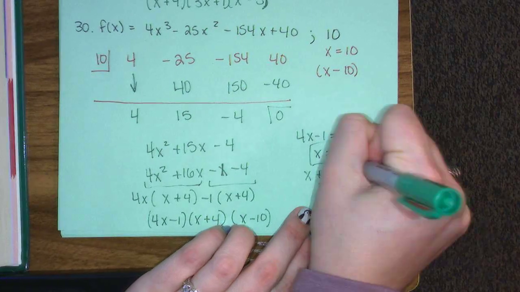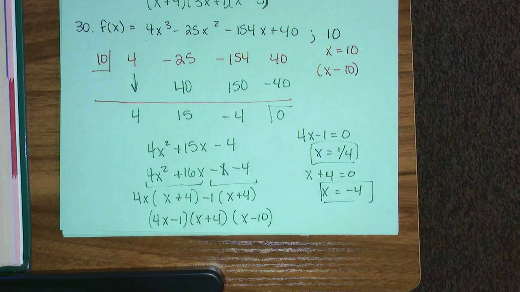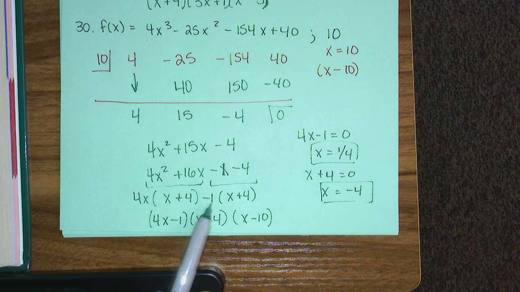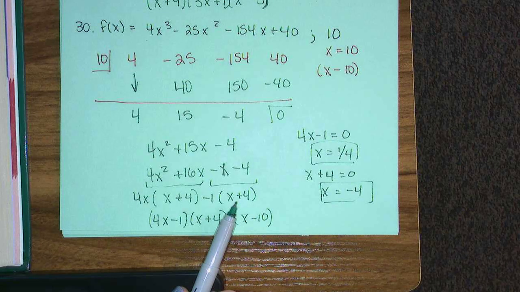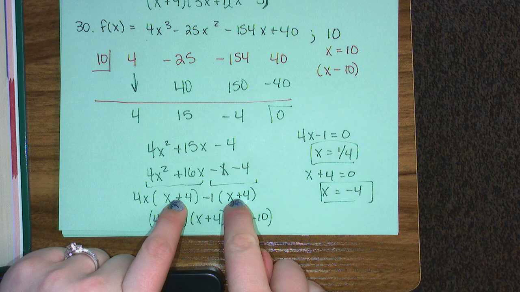And then like I said, my final 0 is x is equal to 10. So these are the same, so it's repeated, so we only write it once.